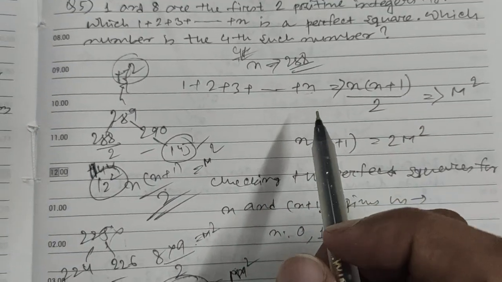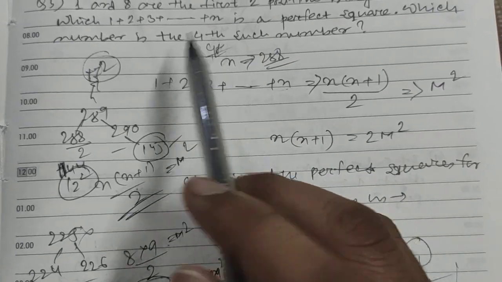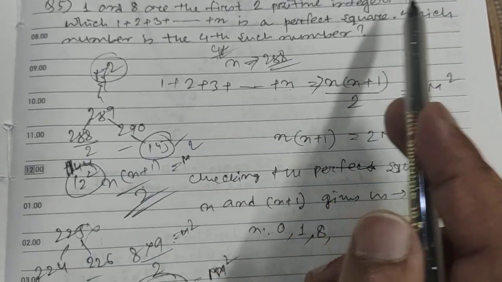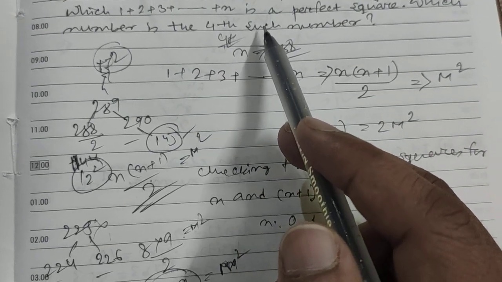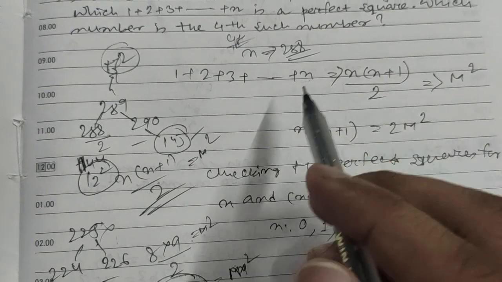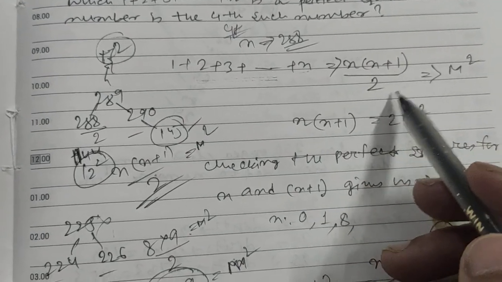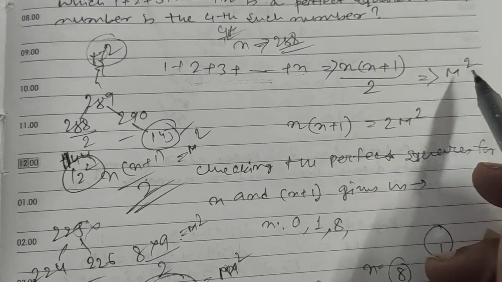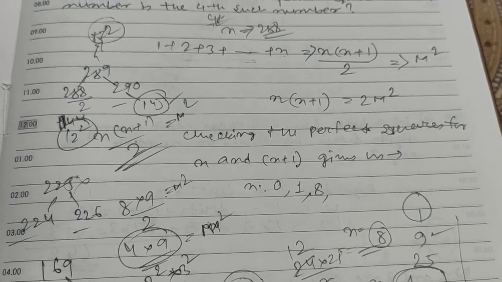So I am explaining this again. Here 1 and 8 are the first two positive integers for which 1 plus 2 plus 3 plus up to n is a perfect square. So which number is the fourth such number? 1 plus 2 plus 3 plus up to n is n into n plus 1 by 2, this is a perfect square, so this is m square. So n into n plus 1 equals 2m square.